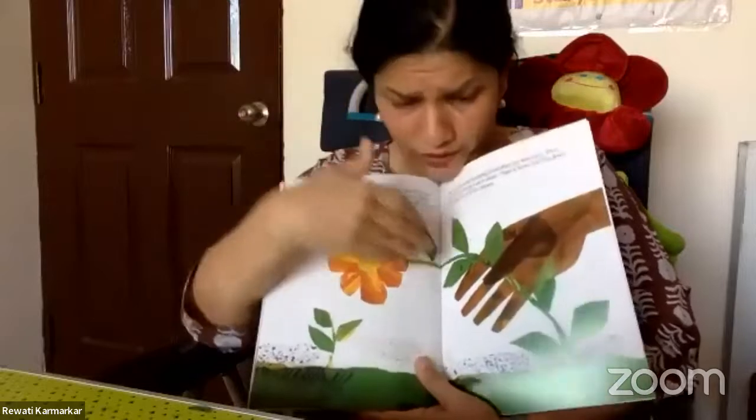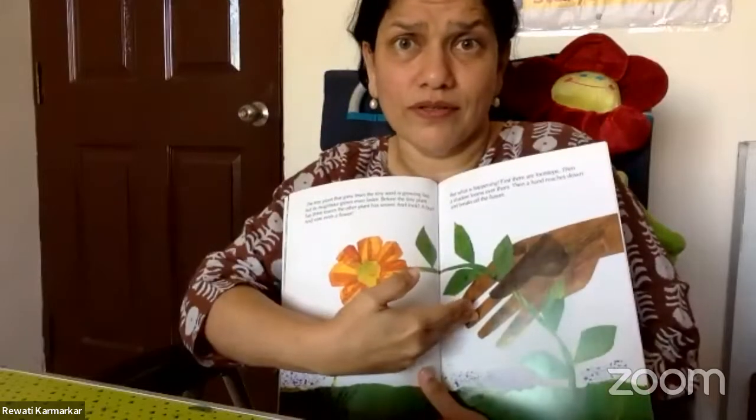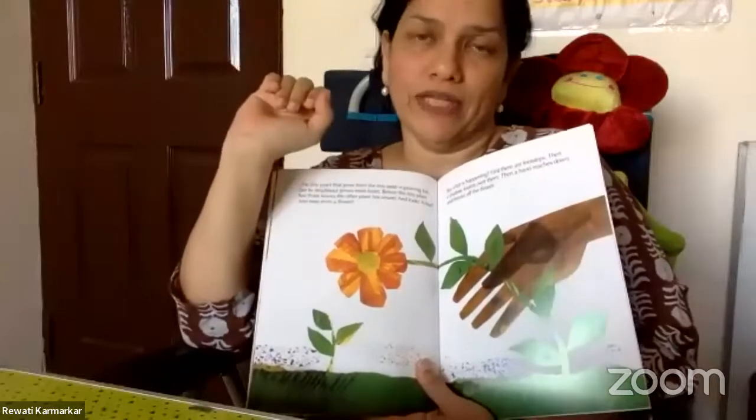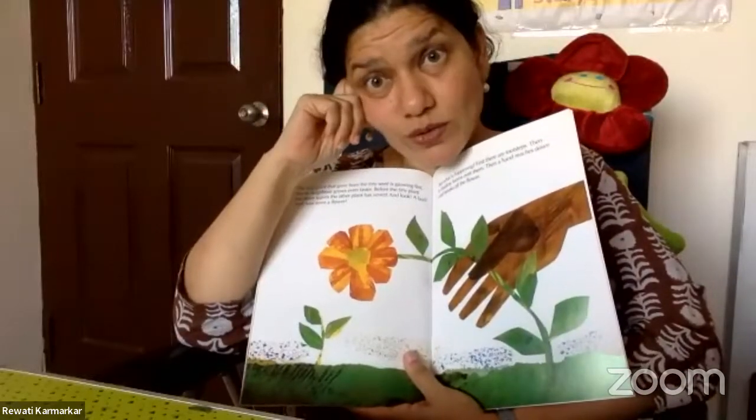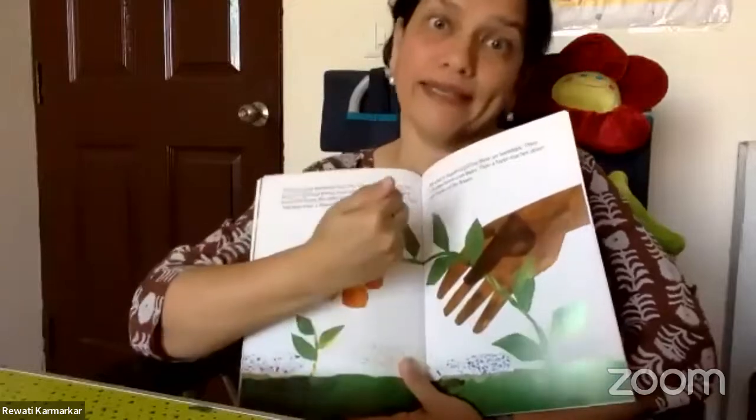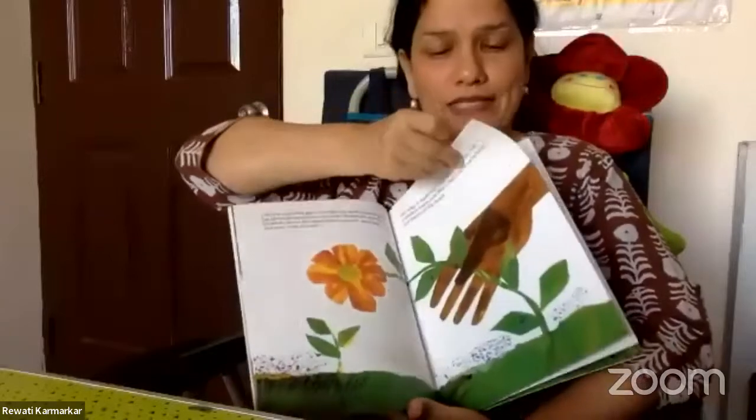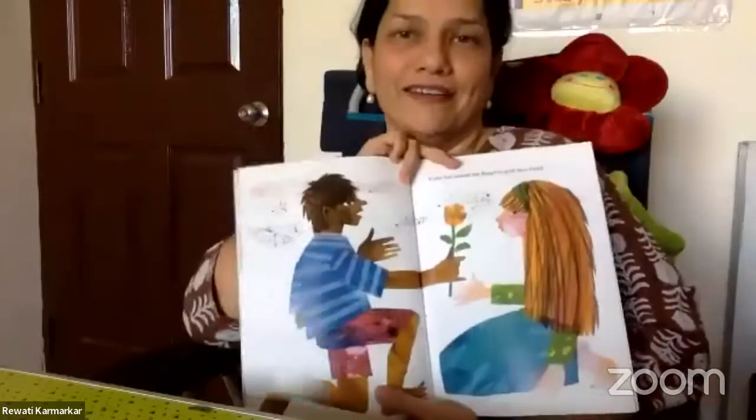Oops! But what is this hand doing to the flower? One boy, he saw that this flower is so pretty. So he thought he will give this flower as a gift to his friend. So what did he do? He plucked it. He plucked the flower and he took it to give to his friend.